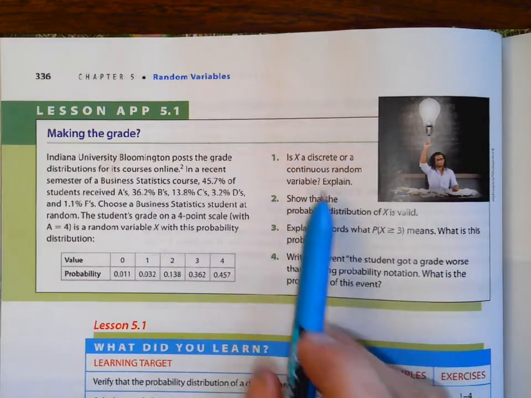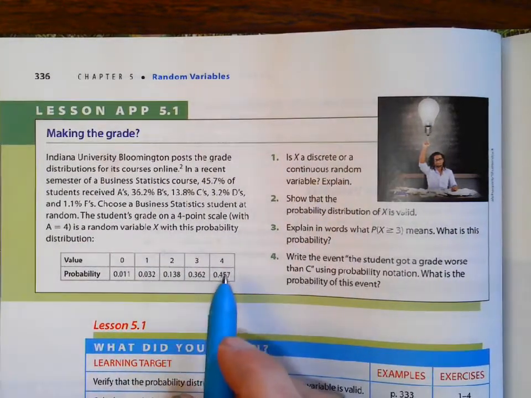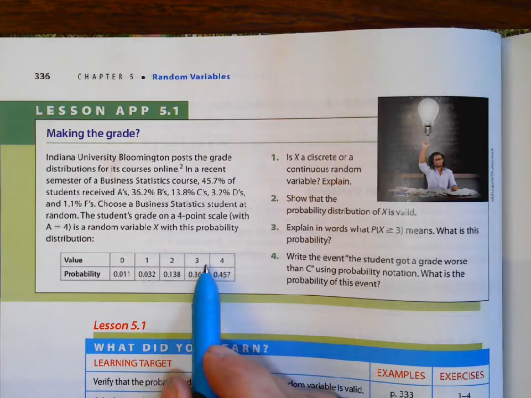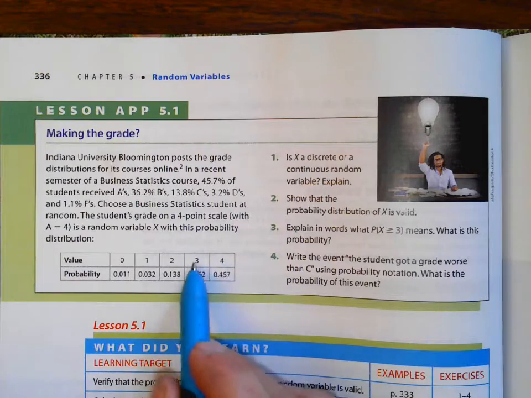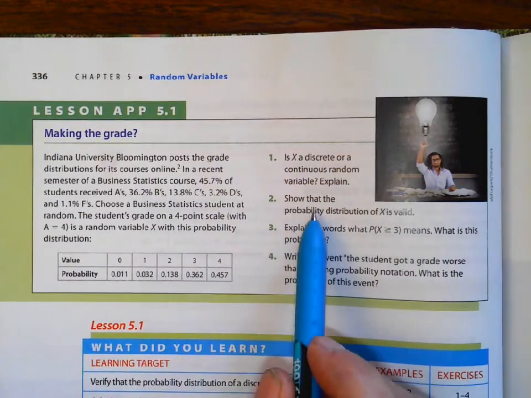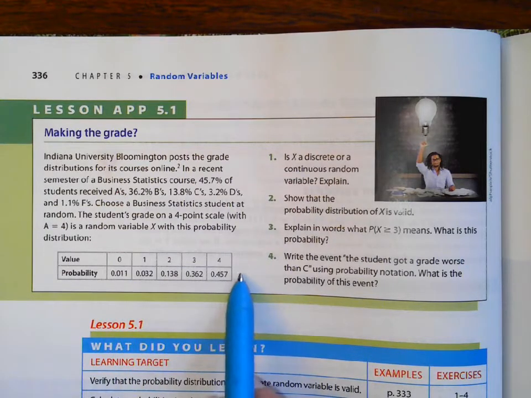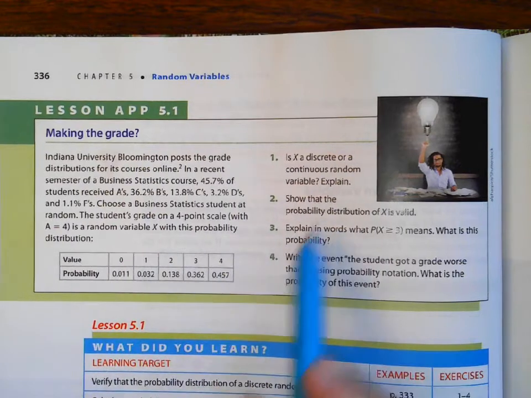Okay, so is it discrete or continuous? It is discrete because if you take a single class, you're not going to get a 3.8954, right? It's either you fit in one of these categories. Okay, so it's valid. They're all between 0 and 1, and if you add them all up together, they equal 1. So we have all of our outcomes there.